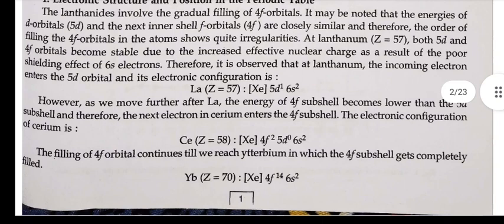[Xe] 5d1 6s2. However, as we move further after La, the energy of the 4f subshell becomes lower than the 5d subshell, and therefore the next electron in cerium enters the 4f subshell. The electronic configuration of cerium is [Xe] 4f2 5d0 6s2.